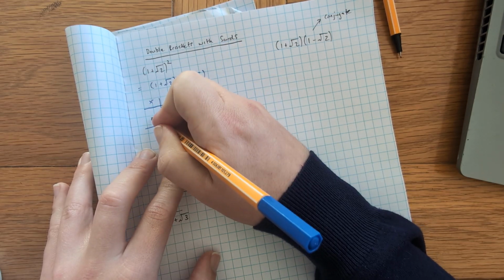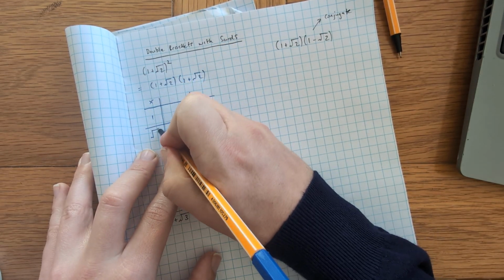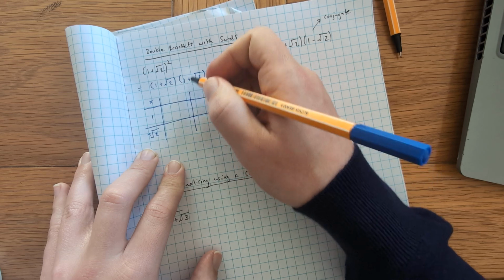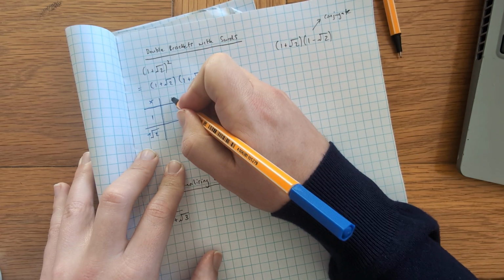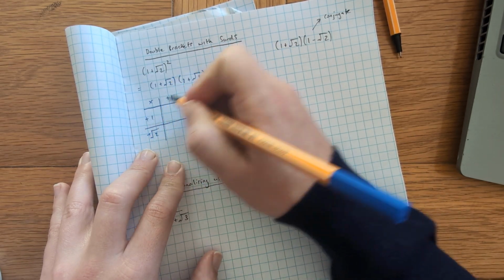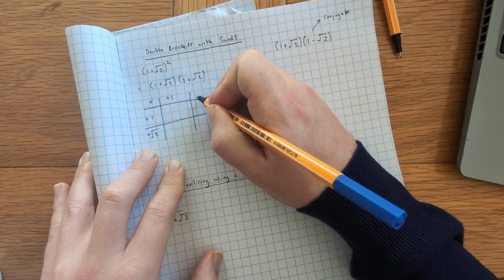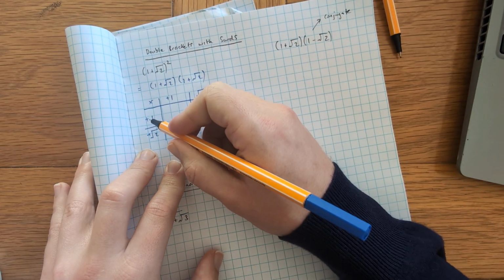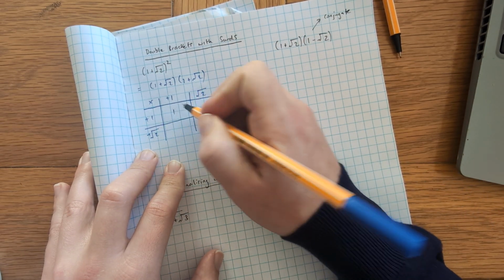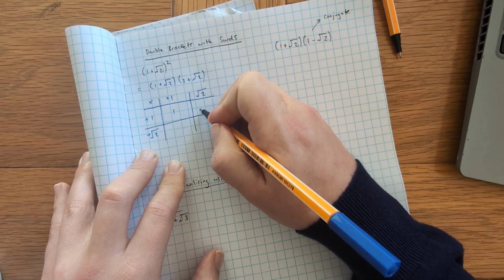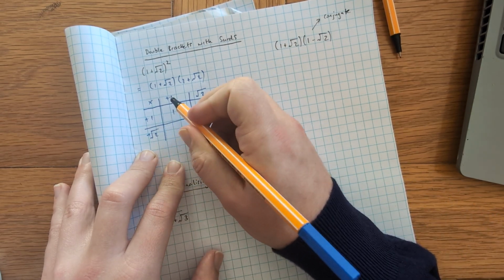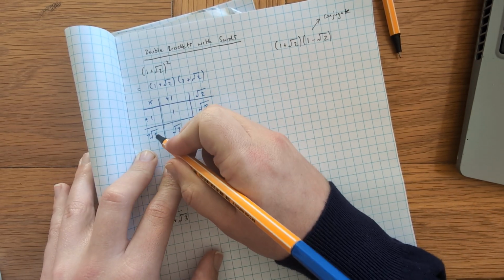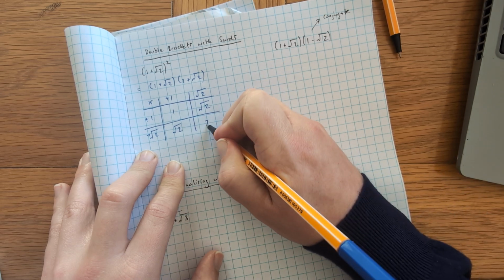The 1 goes in the first row, the plus root 2 goes in the second row. The 1 in the second bracket goes in the first column, and the root 2 in the second bracket goes in the second column. 1 times 1 is 1. 1 times root 2 is root 2. Root 2 times 1 is root 2, and root 2 times root 2 is 2.